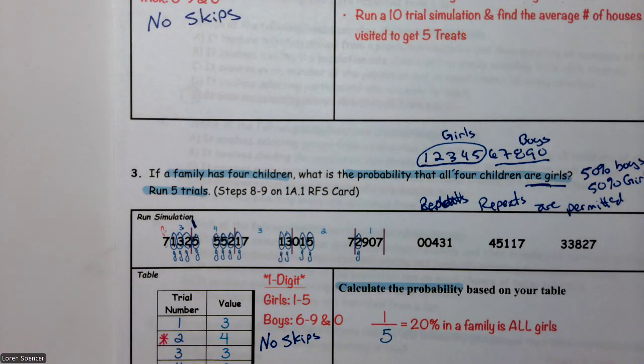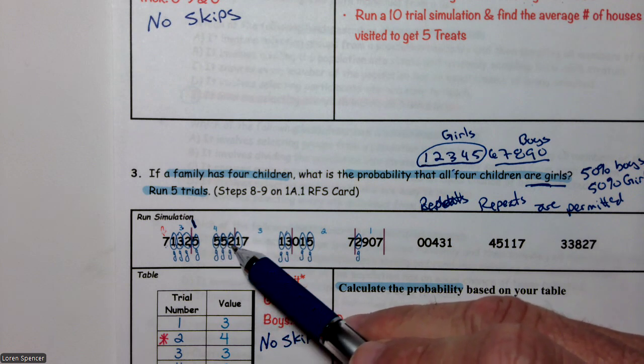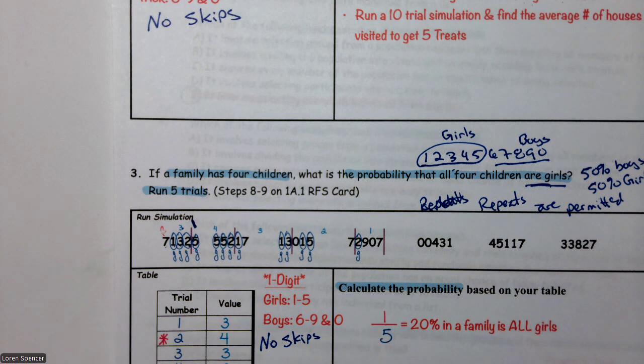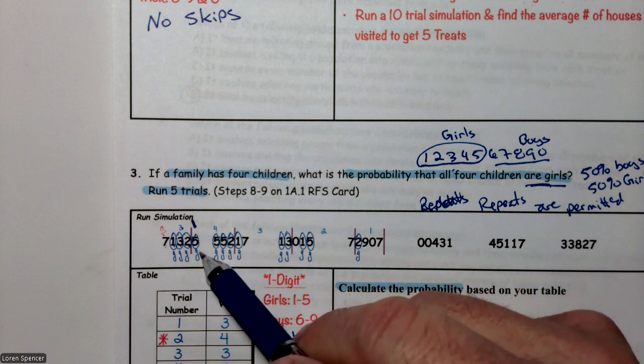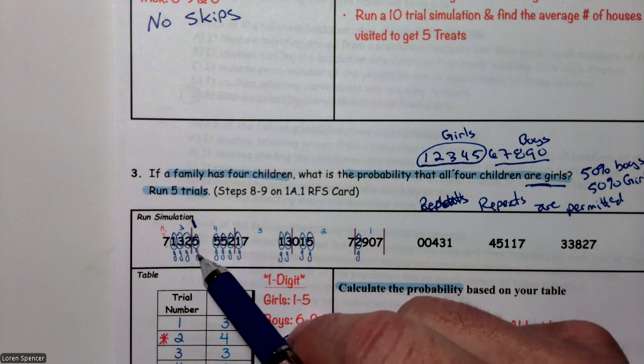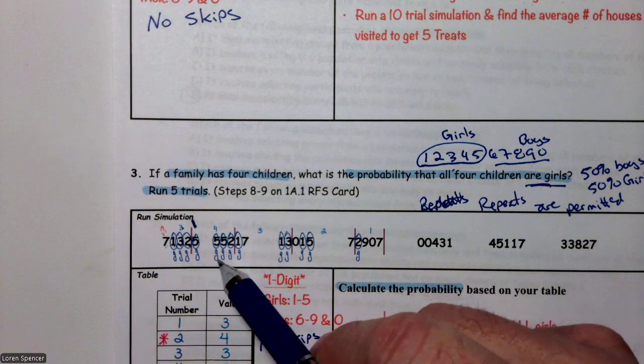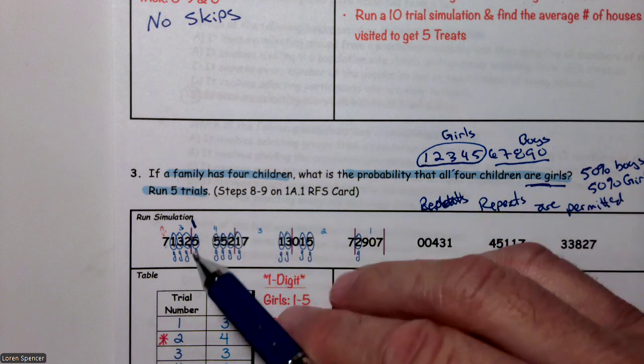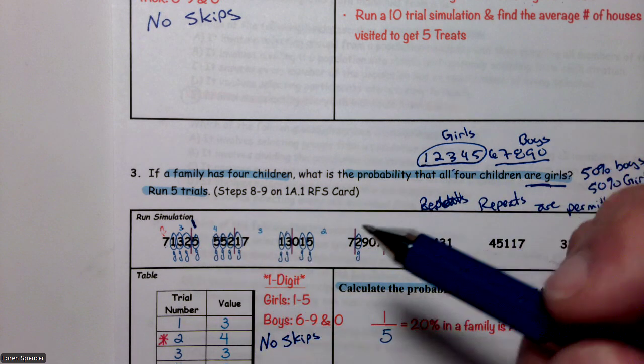And then the next one, we count out four numbers: 1, 2, 3, 4. We could have started, if we wanted to, we could have started here, but we'd all get different answers. But by now, you know that when you run simulations, you can get different answers. So they started here at 5. That 5 is a girl, 5 is a girl, 5 is a girl, and 2 is a girl because 1 through 5 are girls. So we ended up getting four girls.